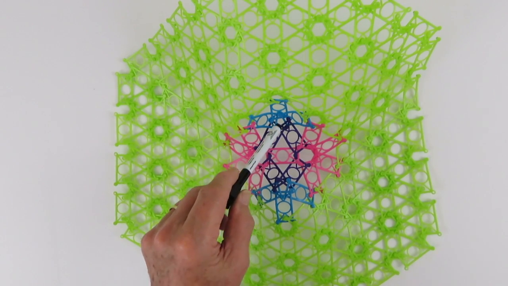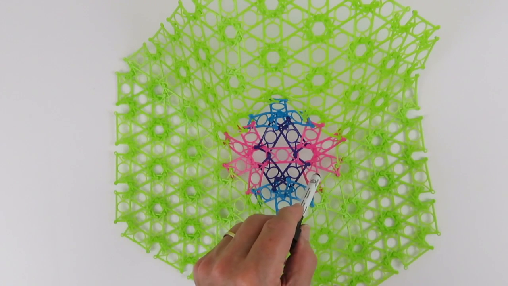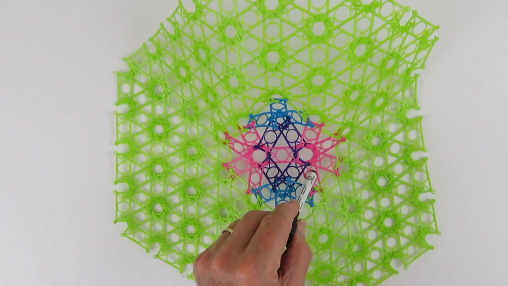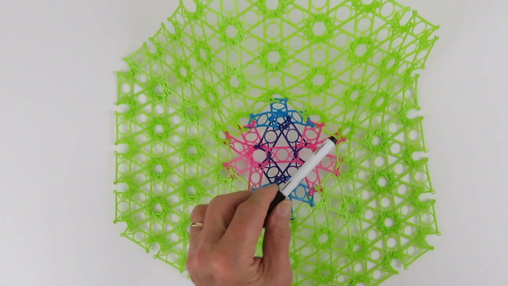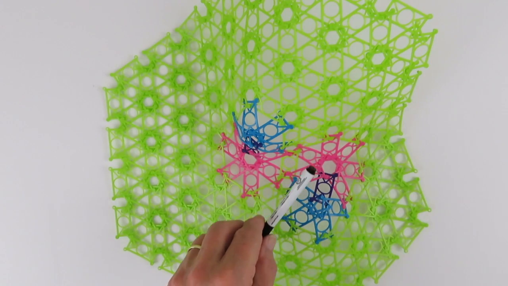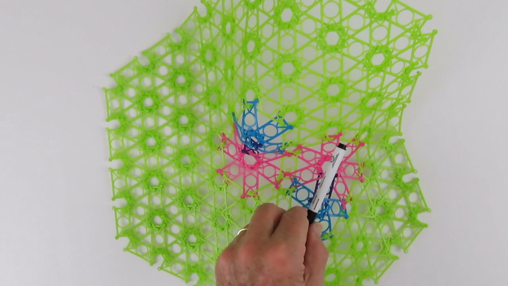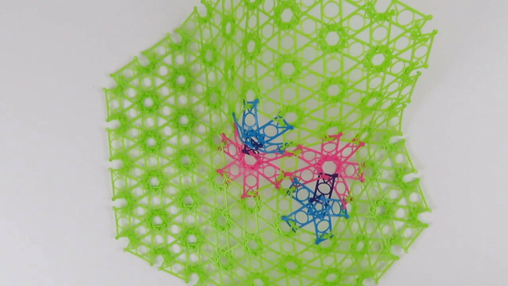I've changed the connector color from orange to purple because that gives better color distinction. Now we'll take this edge here and rotate it, and that will cause this defect to move in this direction. Now this defect here has moved by edge rotation to this position here.